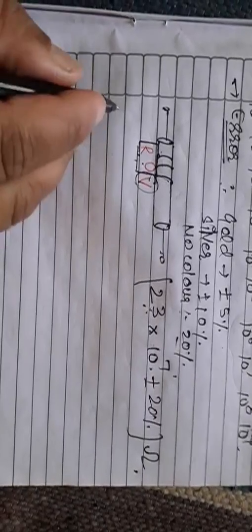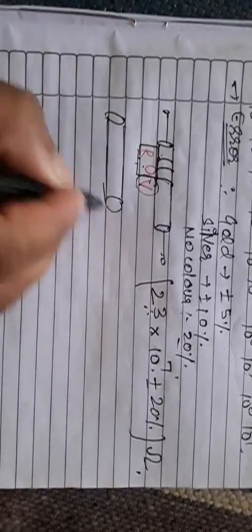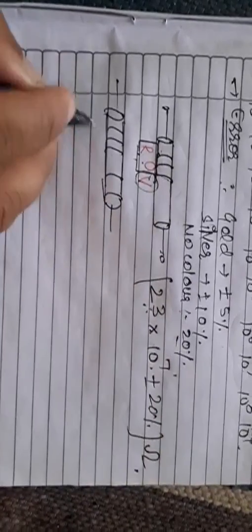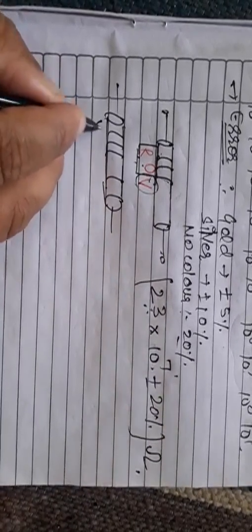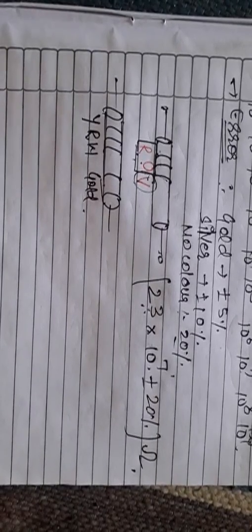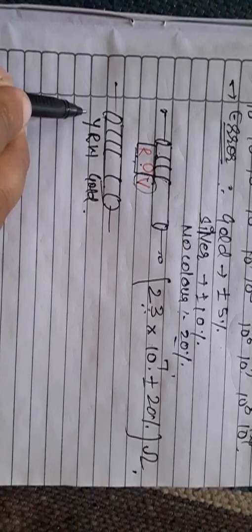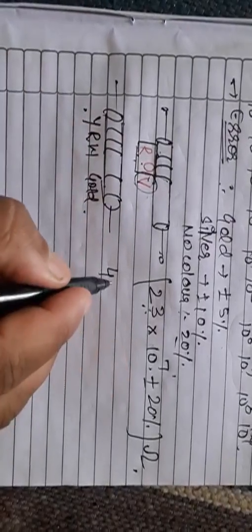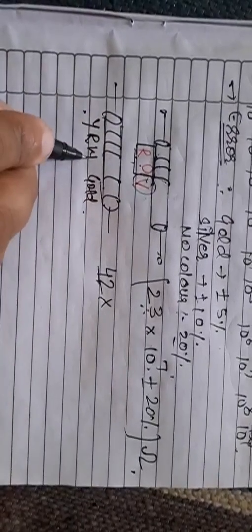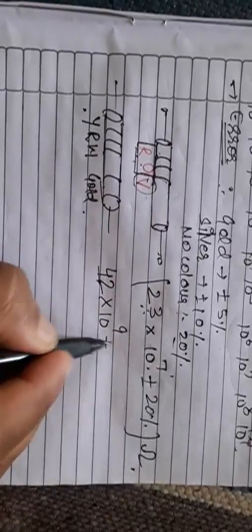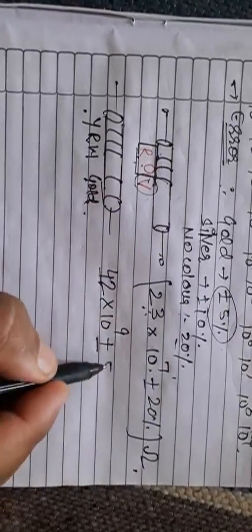Clear? Let us try another one. Now, instead of 3 rings, there are given yellow, red, white, and this is gold. Yes, please solve it. Okay, solved. Now check. First is yellow. By B B Roy, yellow number is 4. Then red number is 2. So it is 42 into 10 to the power of the third ring, white, 10 to the power 9, plus minus gold. What is the gold error? 5%.